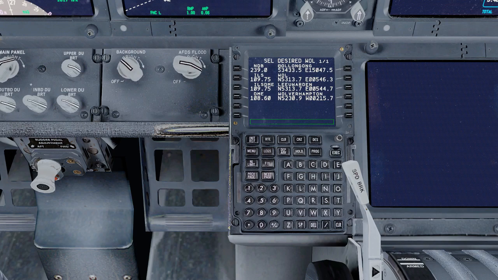This gives you the full name identifier for it, which is the Wollongong NDB, and it's also in the southern hemisphere. We look at that there, that's its lat-long position in the southern hemisphere. It's the only one there in the southern hemisphere, so it's quite obviously the only one that is applicable to our flight. So we can just line select it. You just want to verify that you've got the right one.